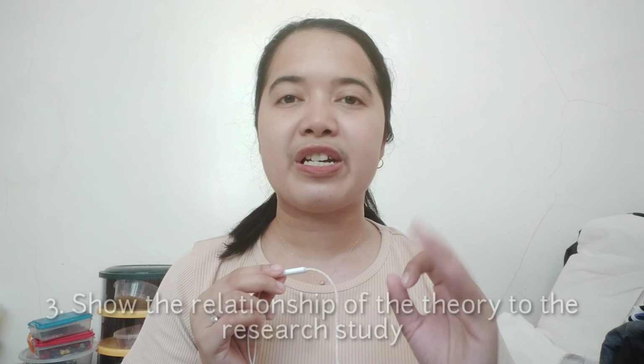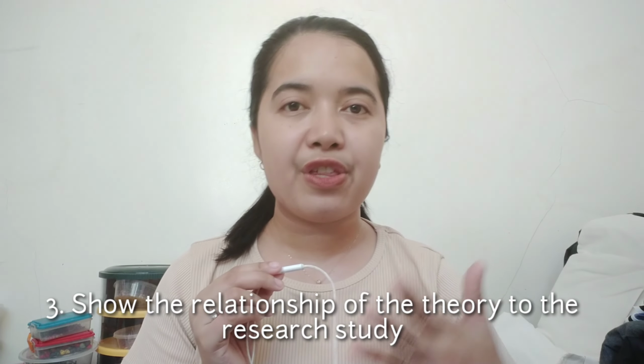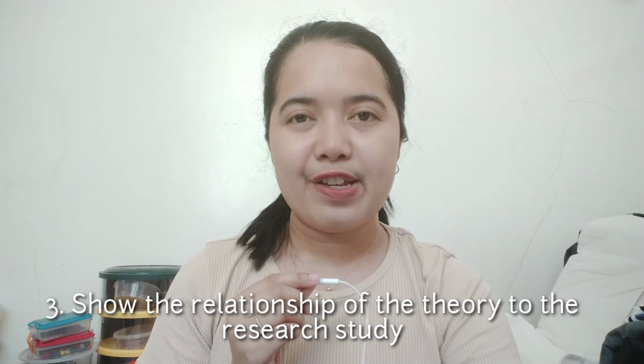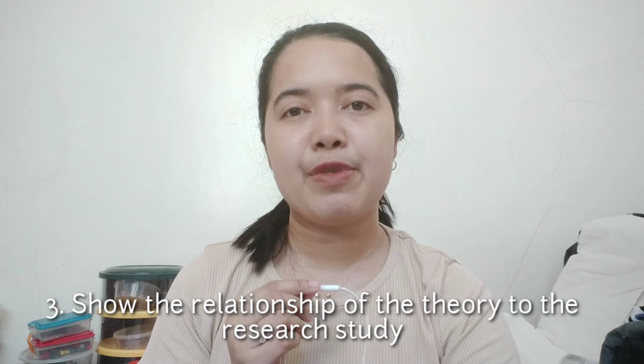After writing one, two, or three paragraphs about your theory, you can now proceed to the third step, which is showing the relationship of the theory to your research study. In this third step, what the researcher should do is to establish the connection between the existing theory or theories and the research study he or she is conducting.